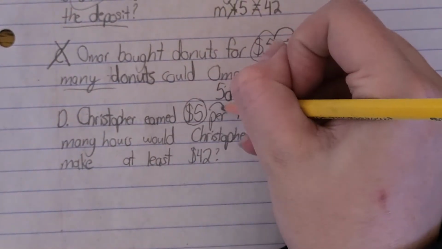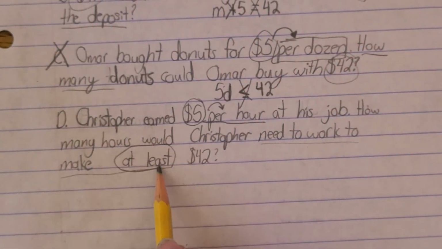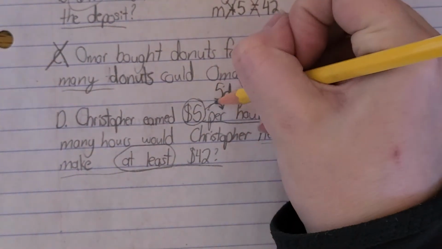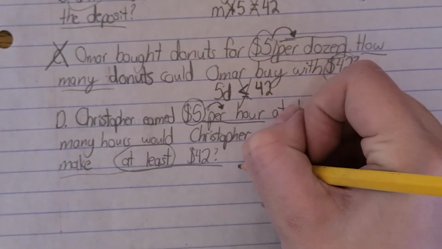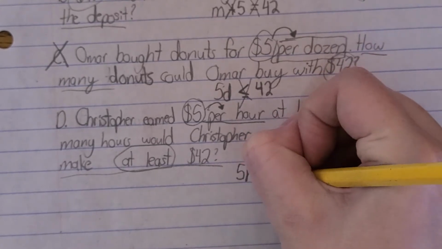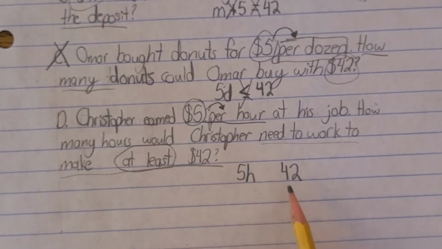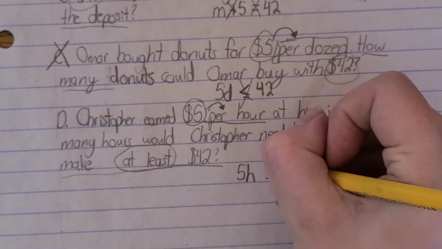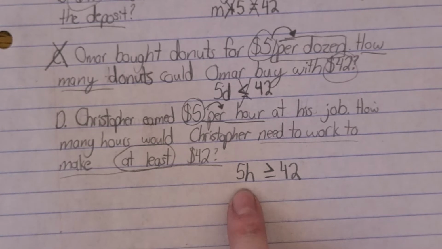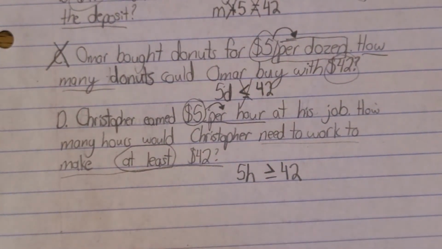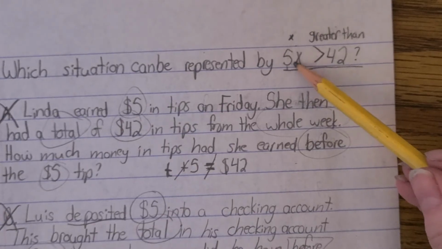Christopher earned $5 per hour at his job. How many hours would Christopher need to work to make at least $42? I see 5 per hour, meaning he makes 5 every single hour. To find how much total he would make, I would multiply. $5 times every hour. And he needs to make at least 42. So at least means he could make 42, but it'd be nice if he made more than 42. At least means greater than or equal to. His money per hour, once you find his total, needs to be greater than or equal to 42, at least. This matches our beginning because our beginning used multiplication and a greater than sign.